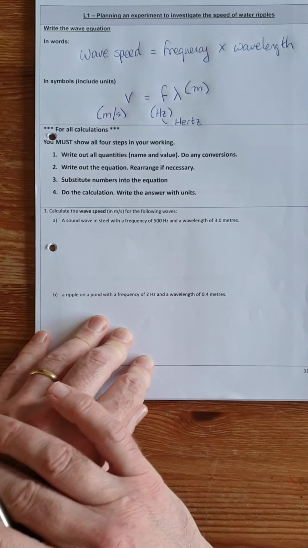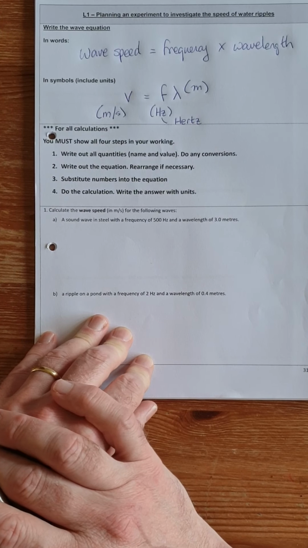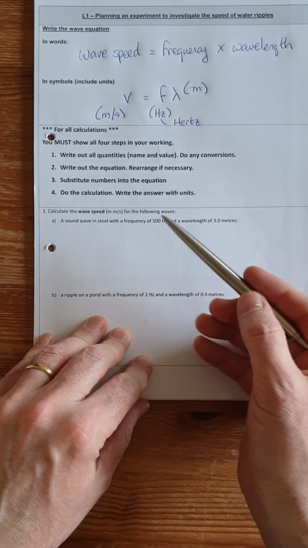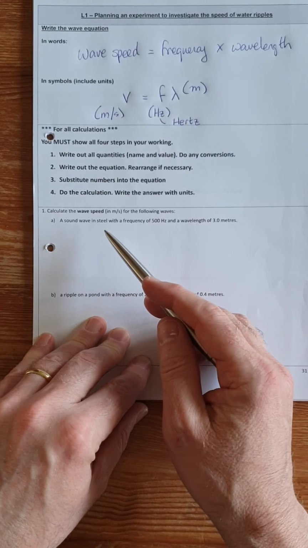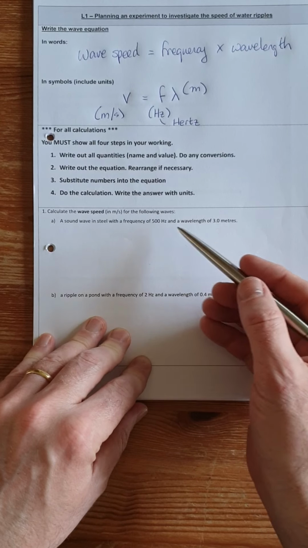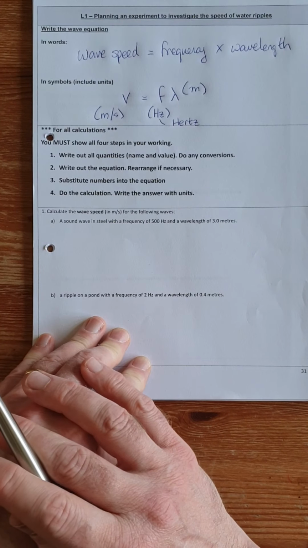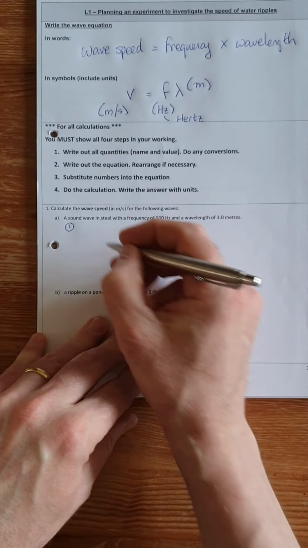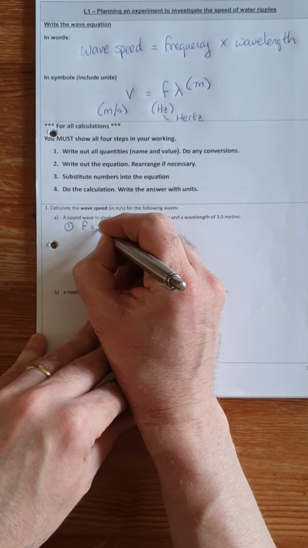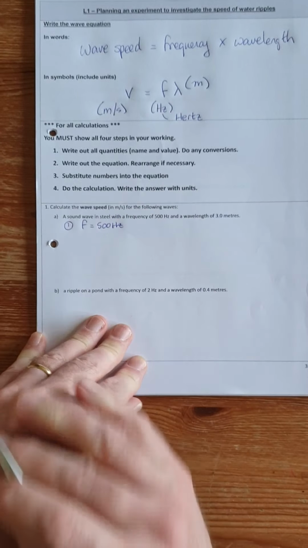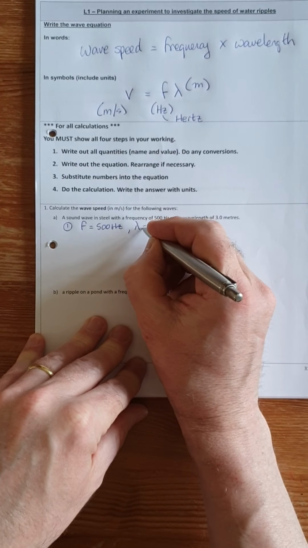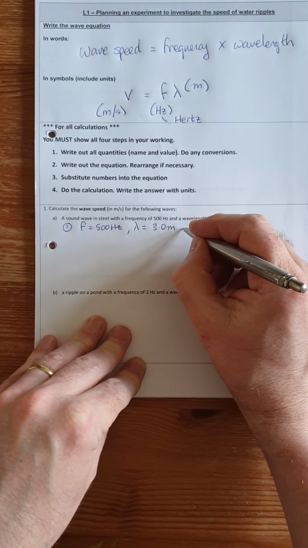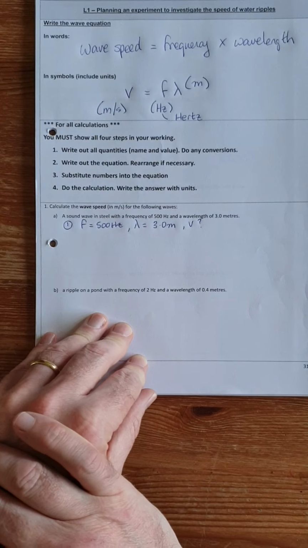So we have question 1. Calculate the wave speed, and it tells us the units that it wants the answer in, meters per second, for the following waves. We've got a sound wave in steel with a frequency of 500 hertz and a wavelength of 3 meters. So step 1, I write out the quantities. The frequency is equal to 500 hertz. The wavelength is equal to 3 meters, and we're looking for the speed.